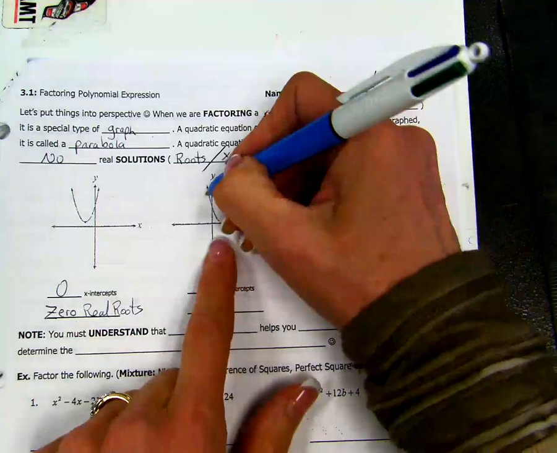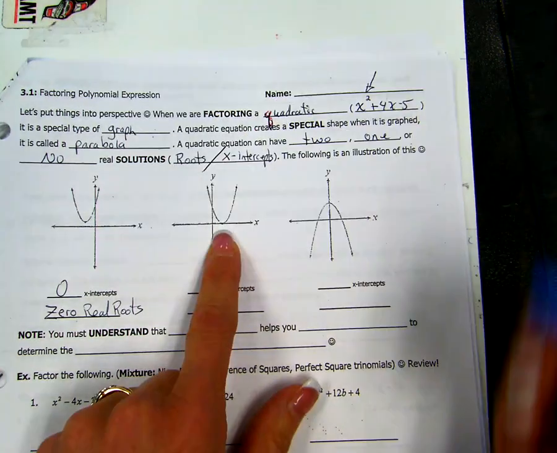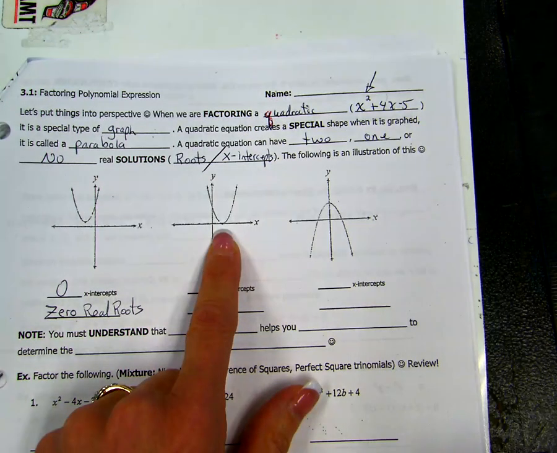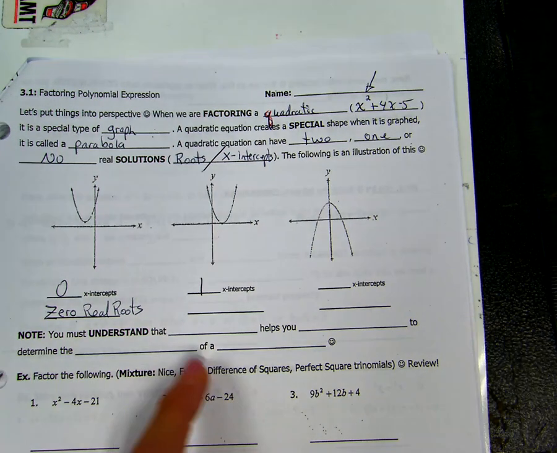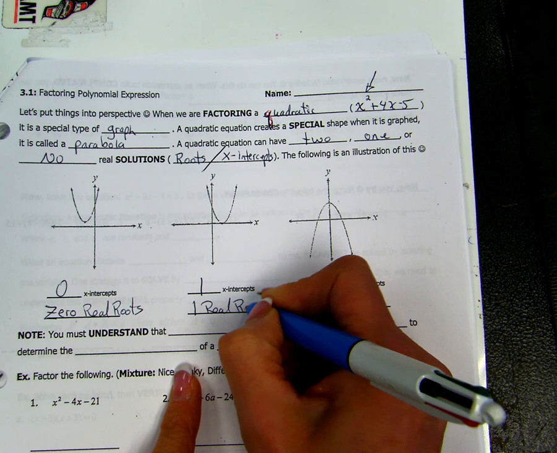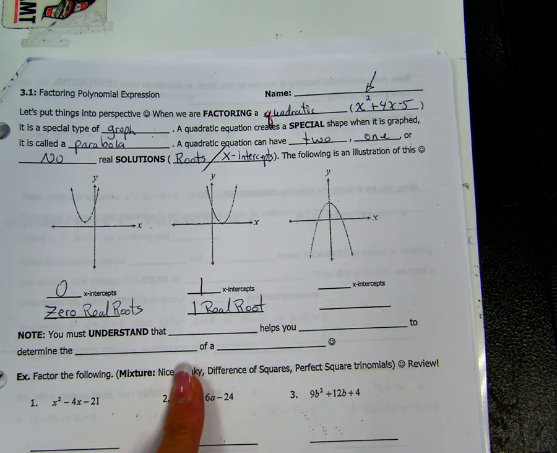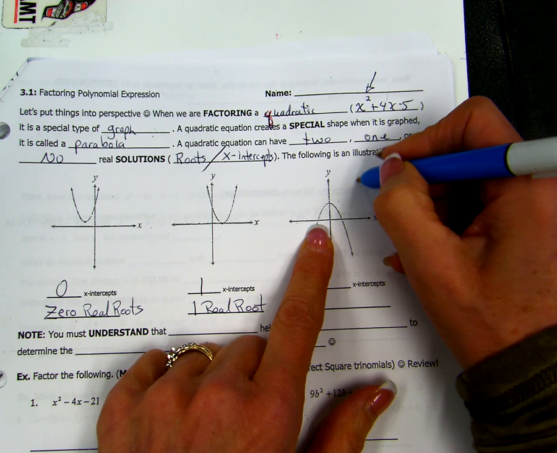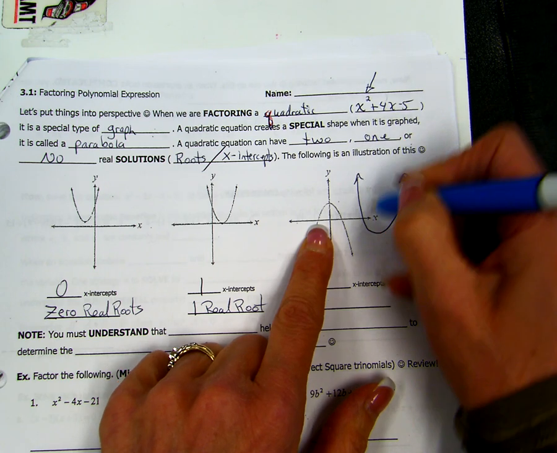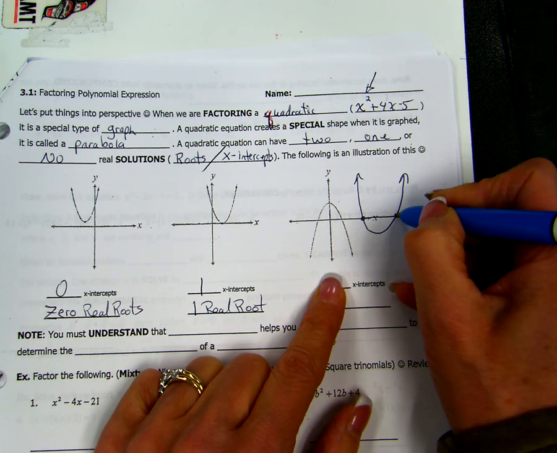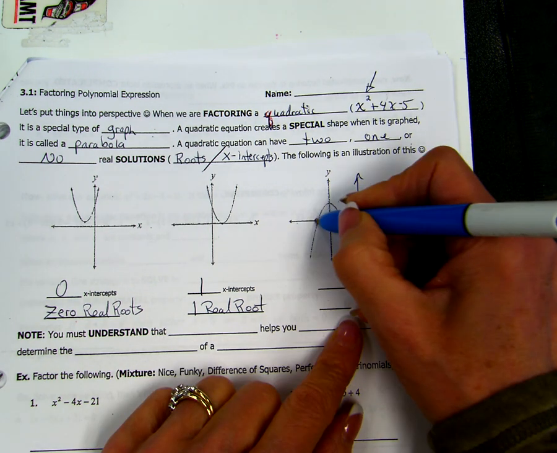If you have a parabola like this that comes down and just touches the x-axis right there, that has 1 x-intercept, or 1 root, or 1 solution. Parabolas can open up or down, so this one would have 2 real roots, and so would this one, 2 x-intercepts.